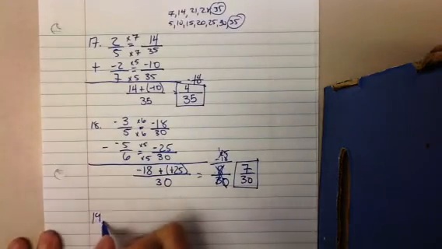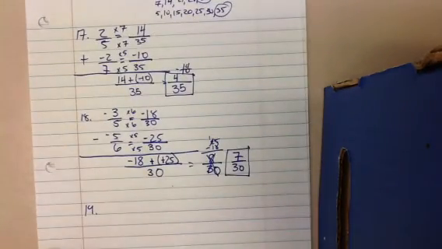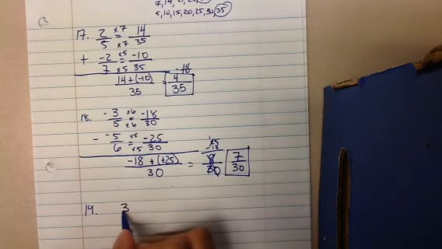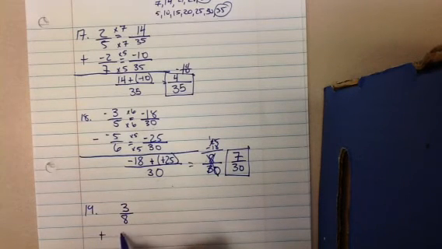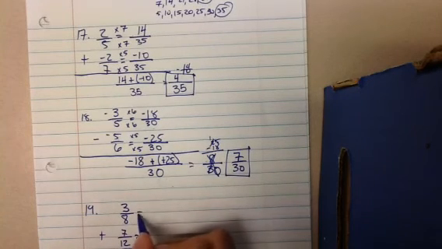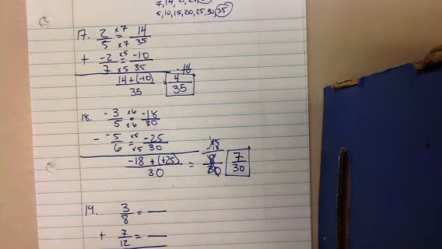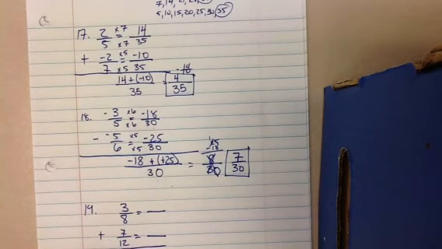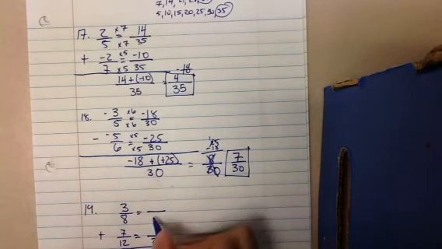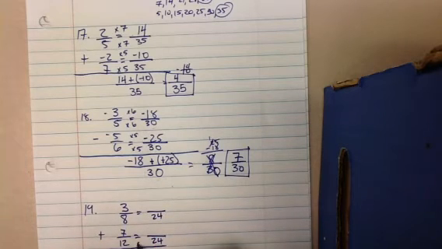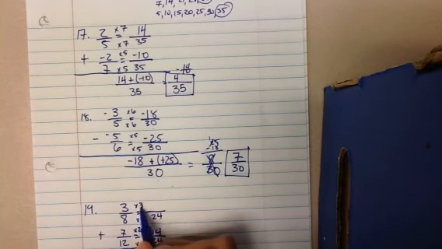Okay, number 19. Let's do it. 3/8 plus 7/12. So we're doing 3/8 and we're adding 7/12. Again, we do not have the same denominator, so we need to find the LCD for 8 and 12. And in this case, it is 24. And if we look at that, 12 times 2 is 24, and 7 times 2 is 14. Now, what do you multiply 8 by to get 24? And that is 3. So then 3 times 3 is 9.